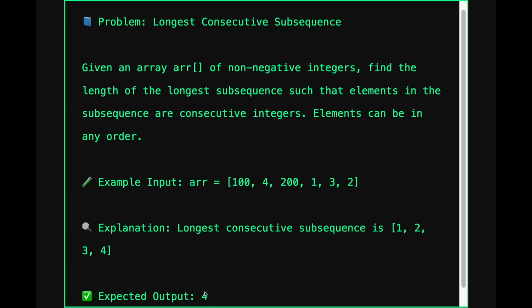If I had more such subsequences of consecutive integers, then I would take the longest among all of those. So this is the question entirely. I hope you understood it well. Now maybe you can pause this video and try to think of a solution, and once you are done, you can come back and check the solution here.